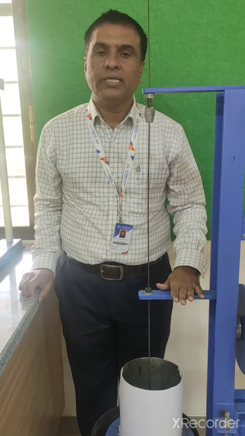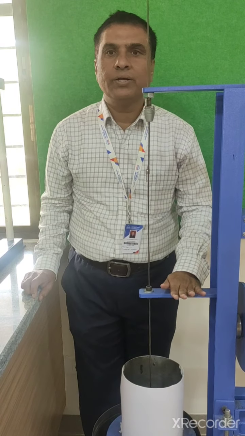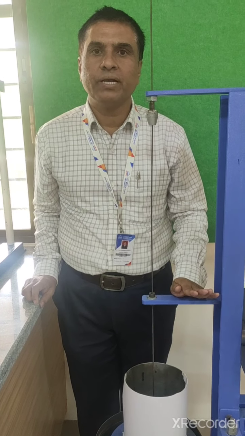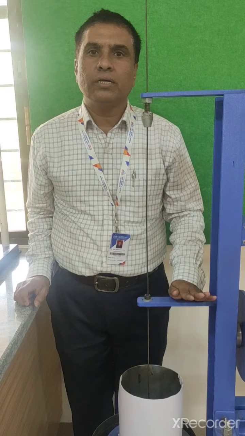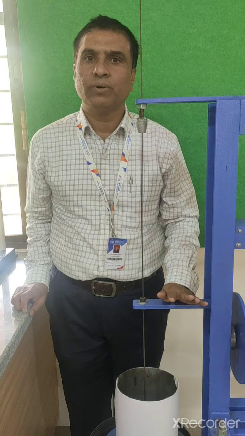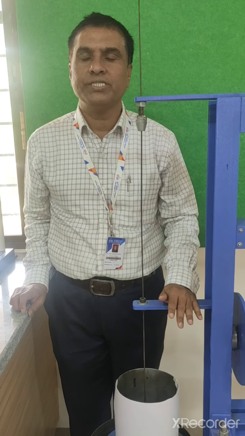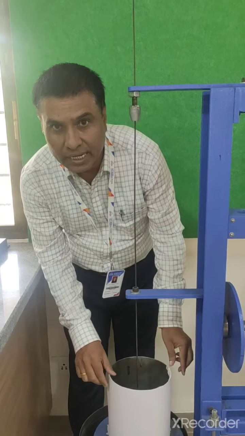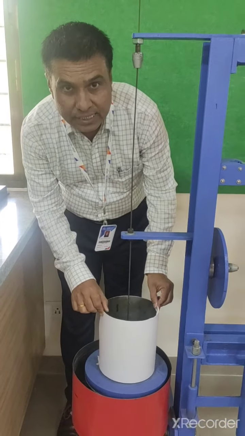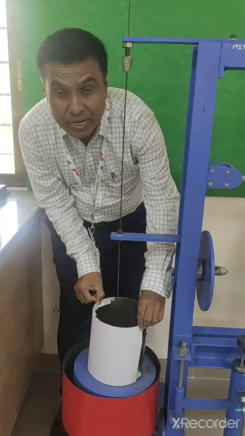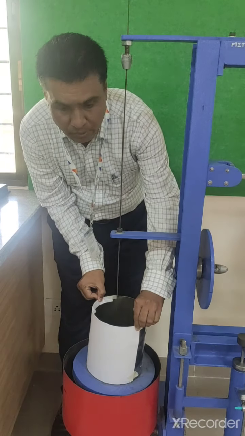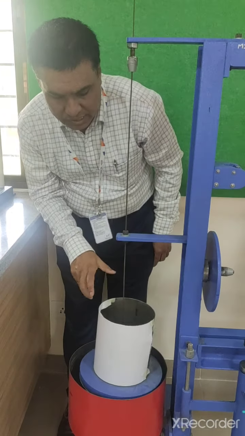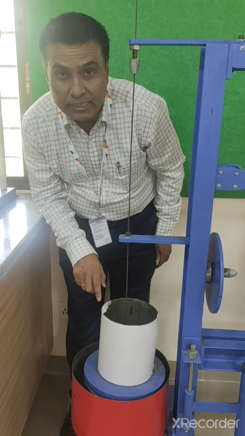Before going into the details of this experiment, I would like to explain some terms which are related with this experiment. First, there are basically two types of vibration, the free vibration and forced vibration. Free vibration: whenever any body, suppose this is the body, I am rotating it, applying a one-time external force on this body and removing this force. Whatever vibration or oscillation of this body occurs is called free vibration.